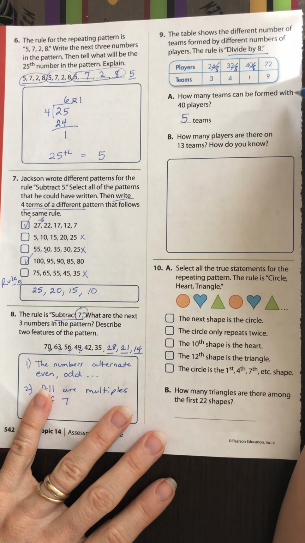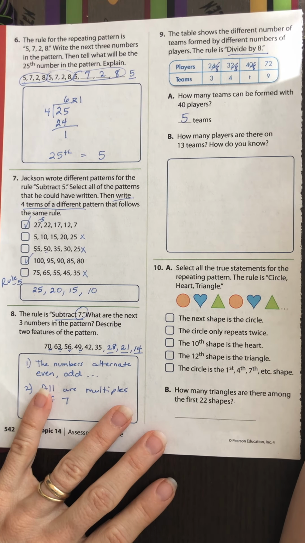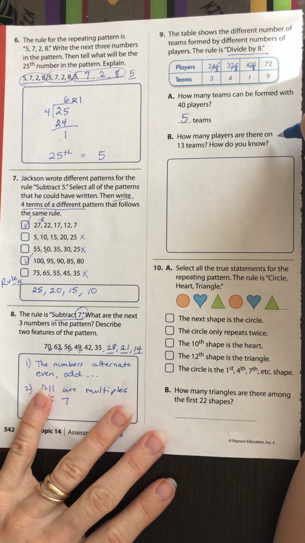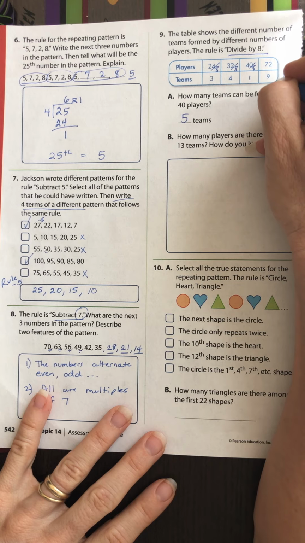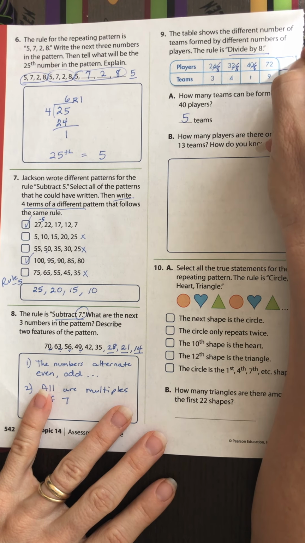So how many teams can be formed with 40 players? 8 on a team, 5 teams. How many players are there on 13 teams? And how do you know? So we have 13 for the teams down here. How many players would that be?